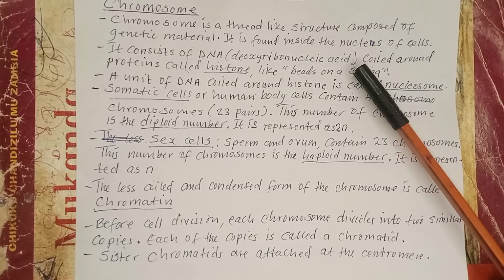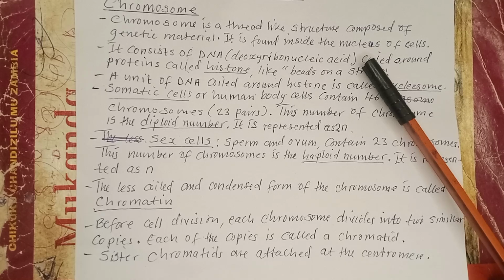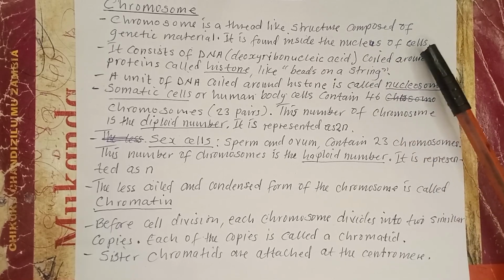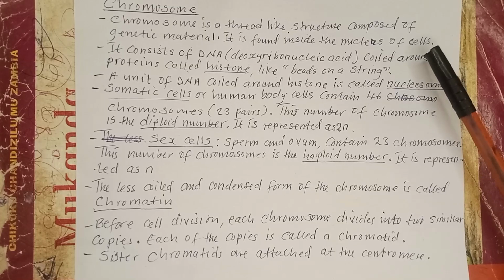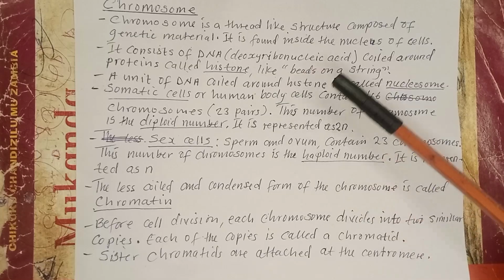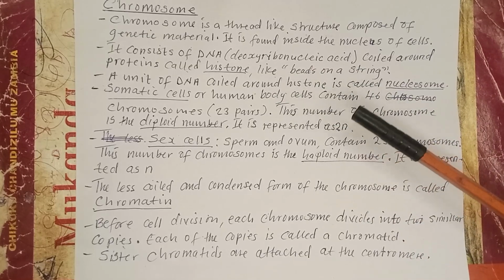So the chromosomes are found inside the same nucleus that controls the activities of the cell.